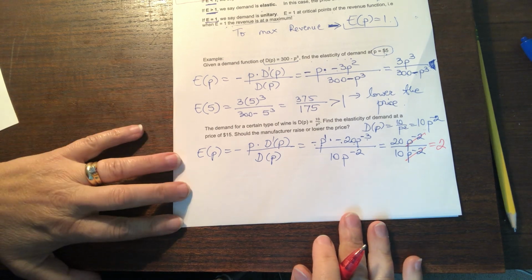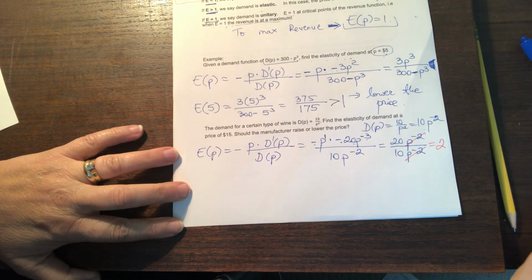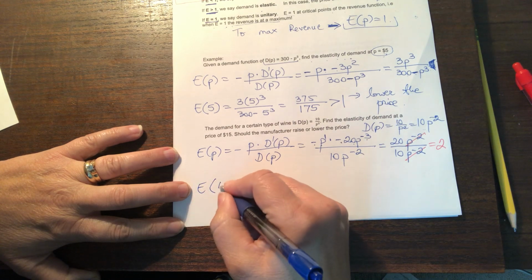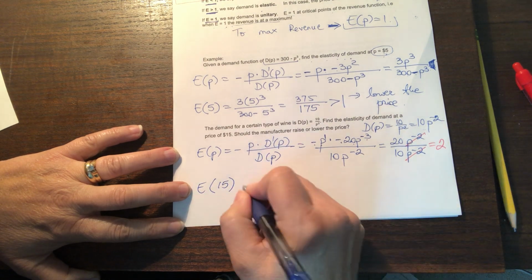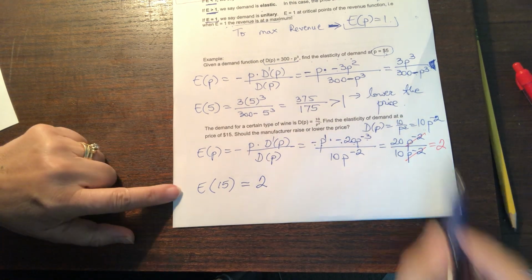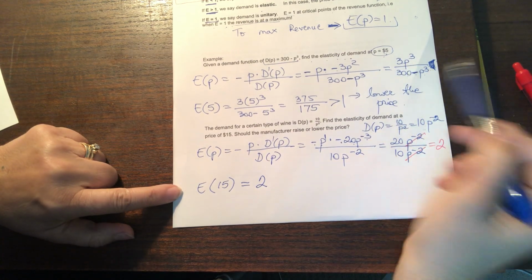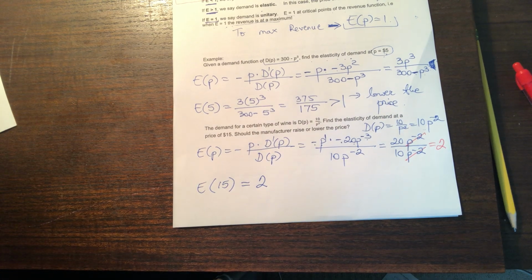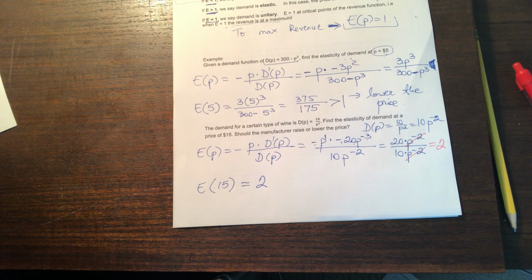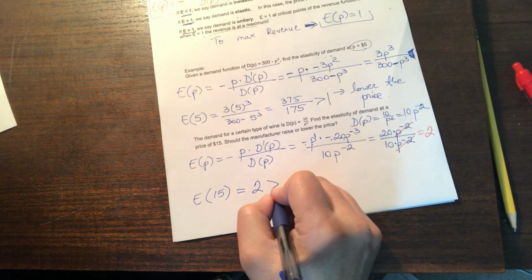Okay? So, what did we want to do? Find the elasticity of demand at $15? Yes? Well, again, 2 is 2. There's no p to plug in like before. There's quite a lot of variables left. But none here in this case. Again, there's a product here and there's a product here. So that's why we got to reduce common factors. So this is more than 1.